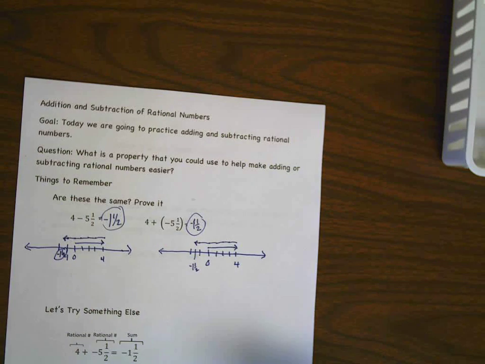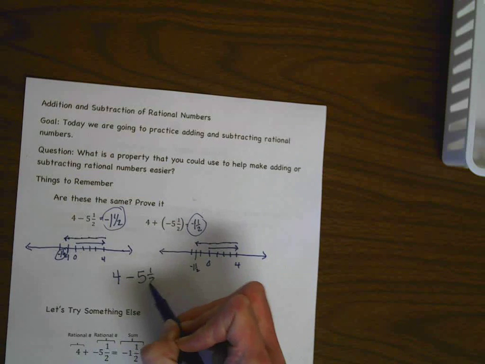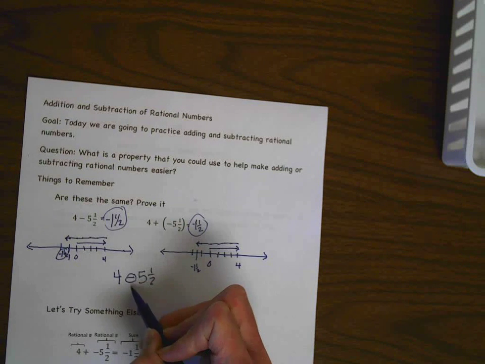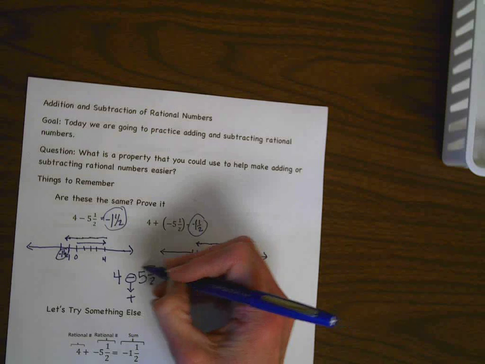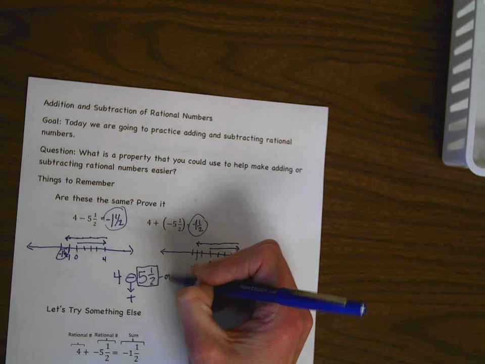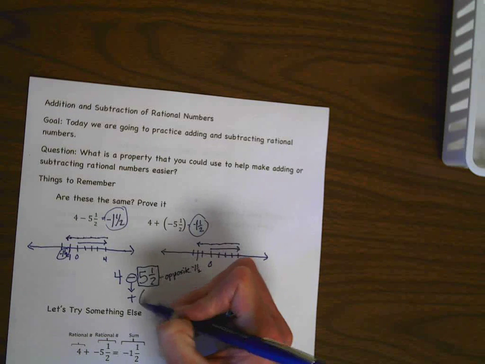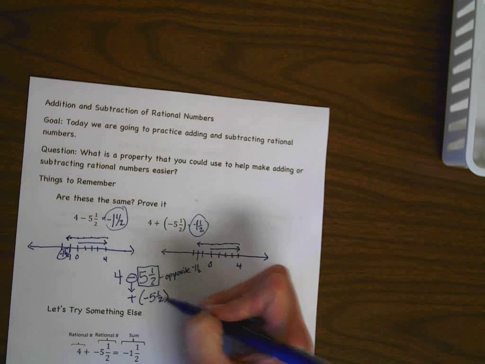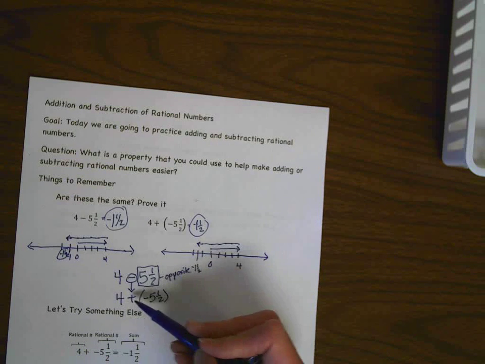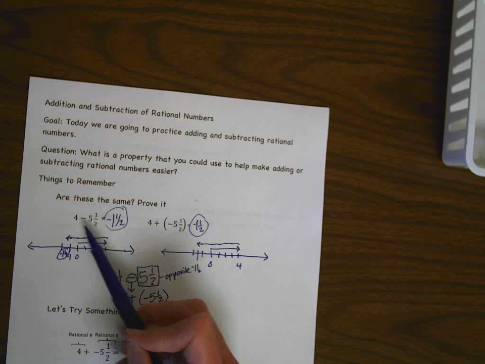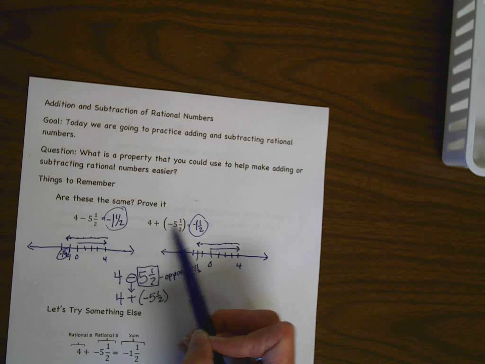If you remember what we've been working on, we learned that when you have a subtraction problem, one of the rules that we can do is you take the subtraction sign and replace it with an addition sign, but then you have to make this number its opposite. So what is the opposite of positive 5 1/2? The opposite is -5 1/2. So 4 minus 5 1/2 is exactly the same as 4 plus a -5 1/2.